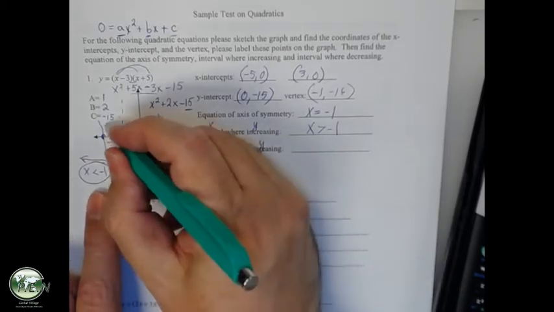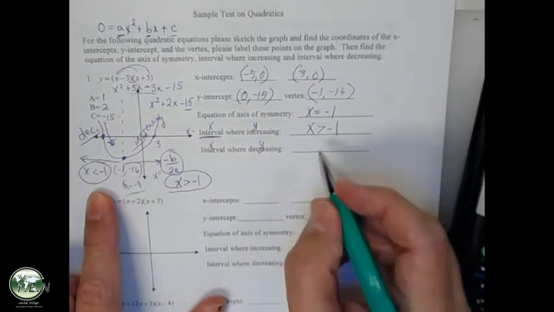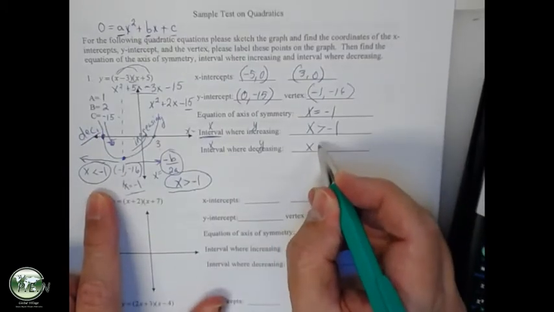I think I kind of show you how to do this. So the decreasing side, right? This is going down. This is the decreasing. I'll just shorten it. So the x less than -1, that goes here. Okay. And that's all there is to it.